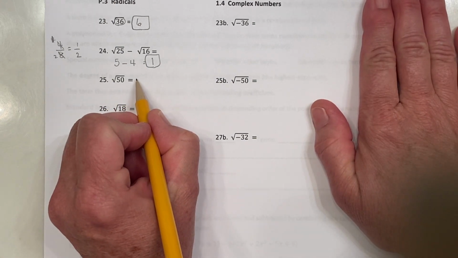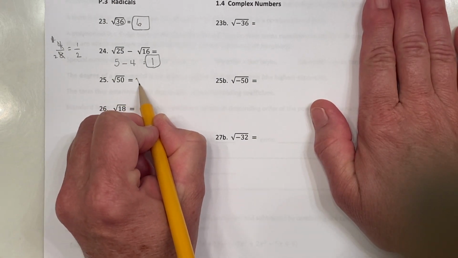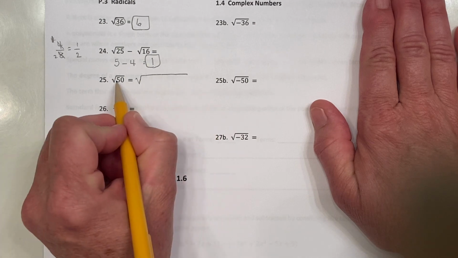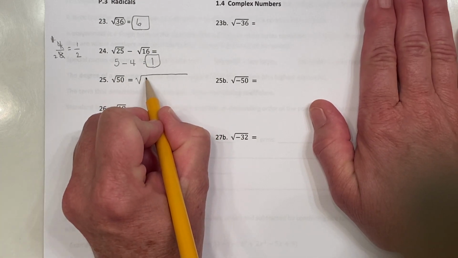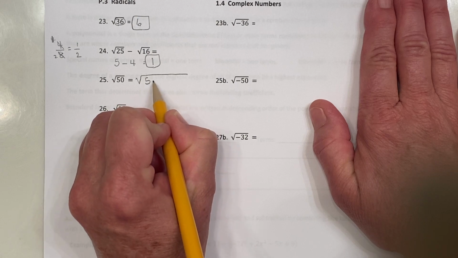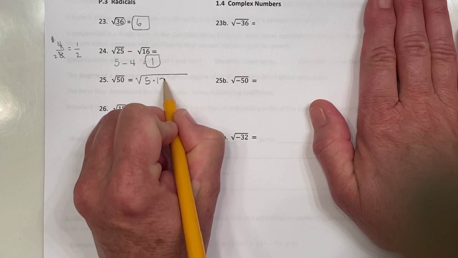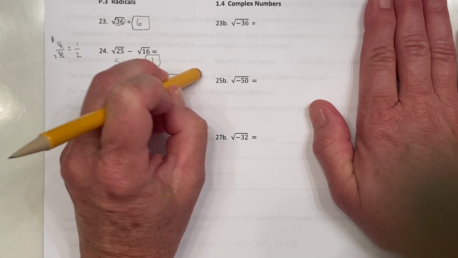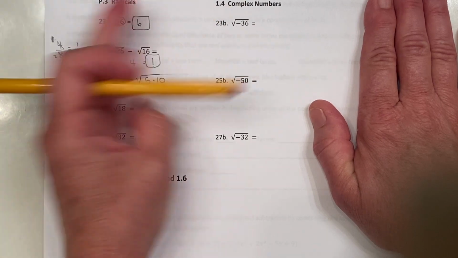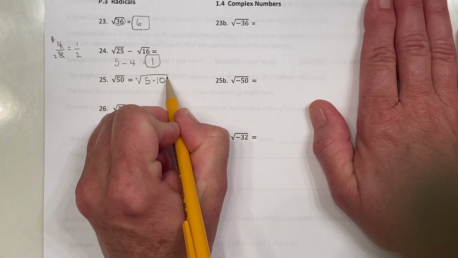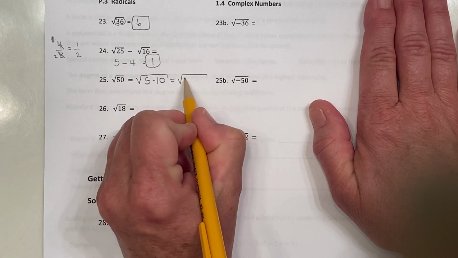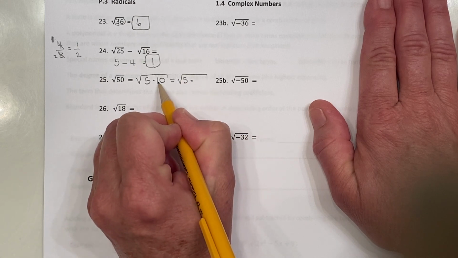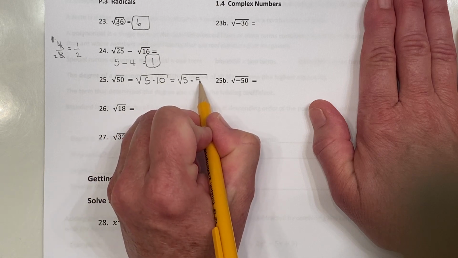So what we do is we think about the square root of 50, and we look at the factors of 50. Well, 5 times 10 makes 50. So that's something we might want to do, break 50 down into factors, 5 times 10. But what we want to do is divide out all the factors that we can. We want to simplify this. 5 times 10 can be thought of as the square root of 5 times, now 10 isn't all the way broken down, but we can make that 5 times 2.